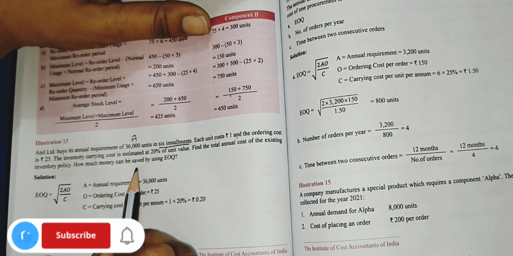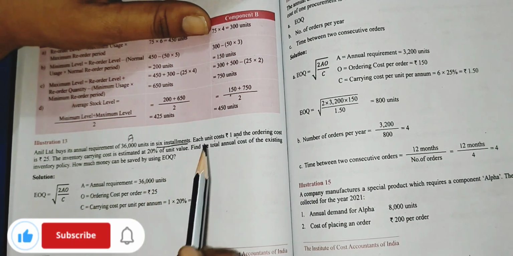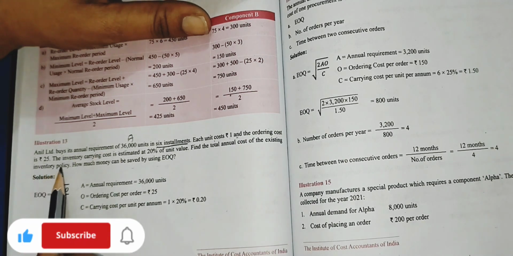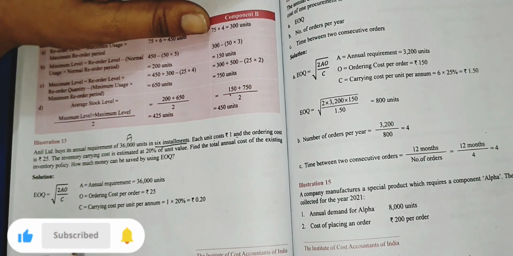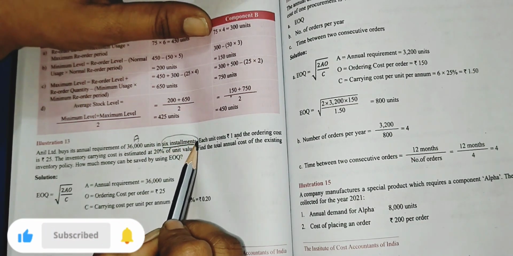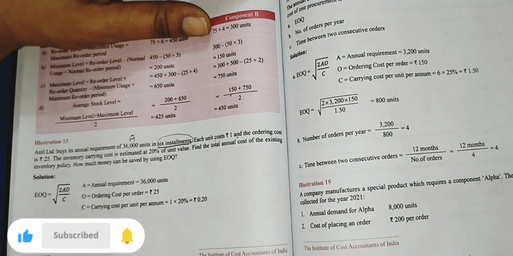How much money can be saved by using EOQ? So here we need to find out the total annual cost of the existing inventory policy. The existing inventory policy, they are purchasing in 6 installments, means 6 orders they are doing.